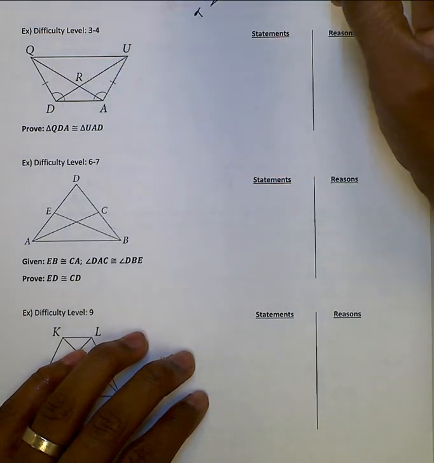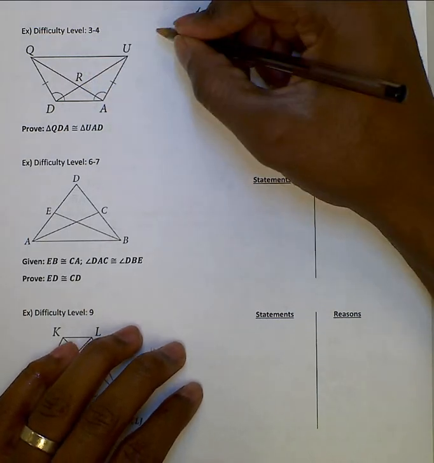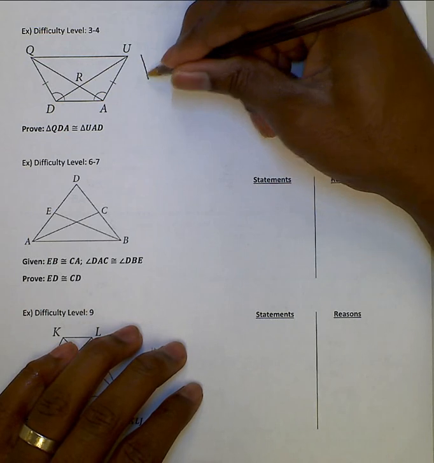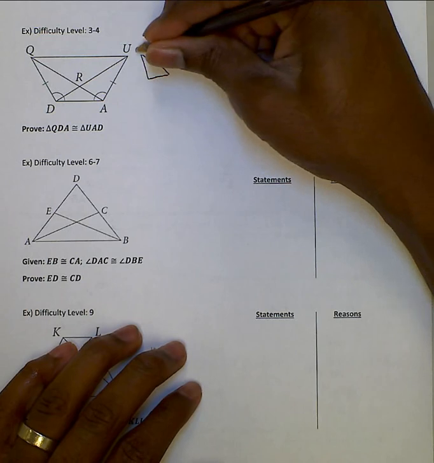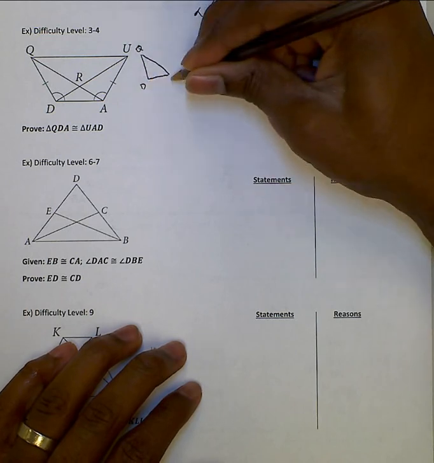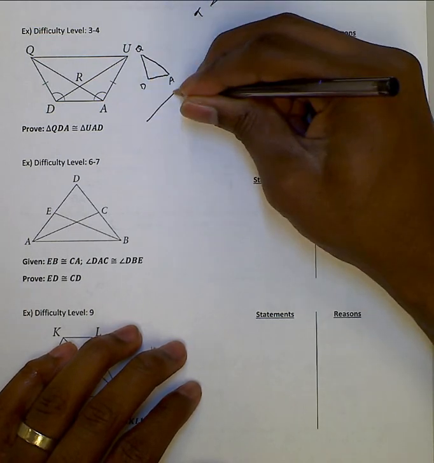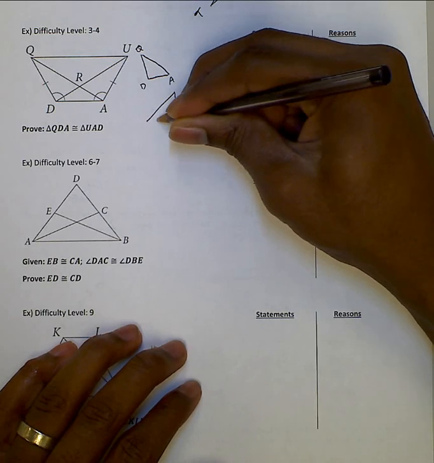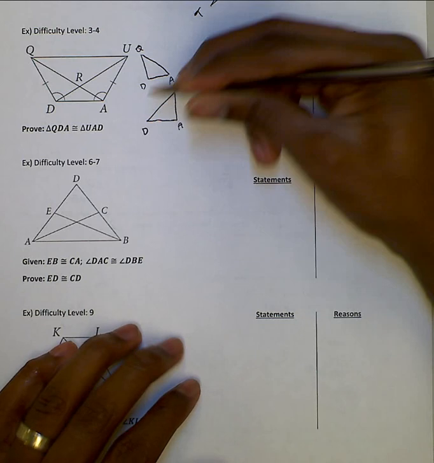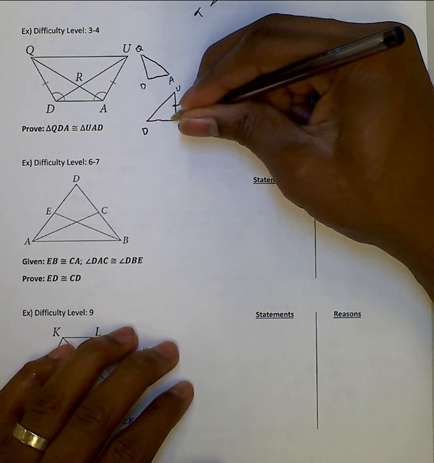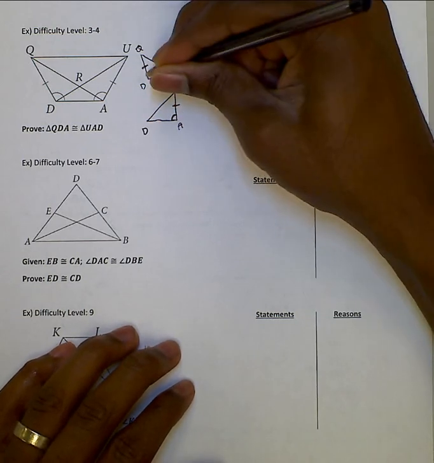Sometimes it's helpful to look at it as overlapping, and sometimes it's helpful to look at it as separate. So I'm going to draw the two triangles in question separately first, QDA, UAD. And then always think about what your plan is. What's your plan going to be to prove these congruent?